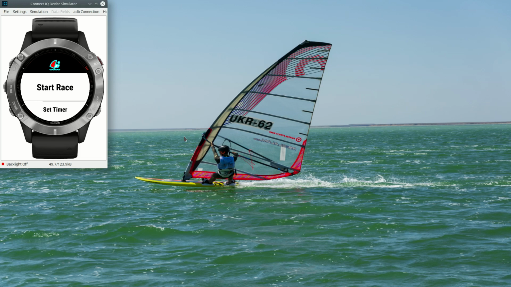First, when you're just doing windsurfing for fun, or when you're just doing some training, all you need to do is just press start race menu, and then the session will be recorded. Before doing this, you can select your favorite units in the setting menu. It's a speed and distance, which is pretty straightforward.